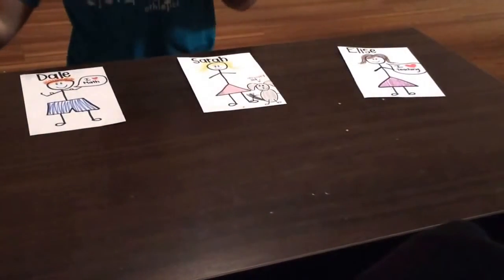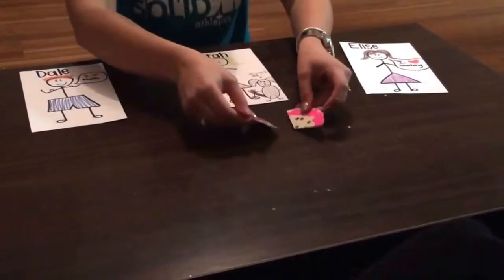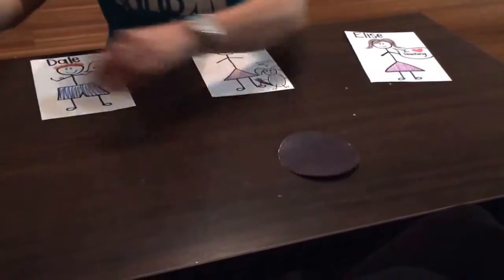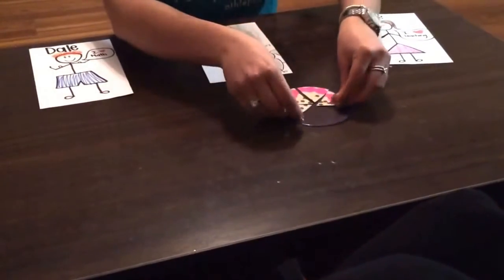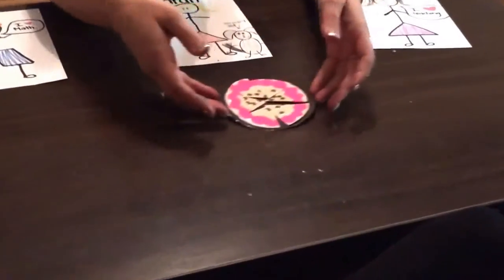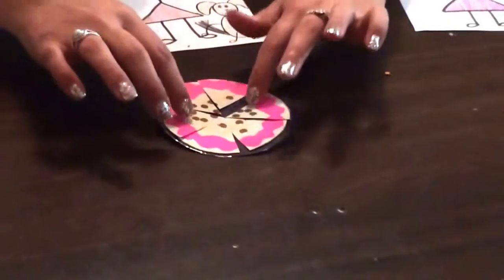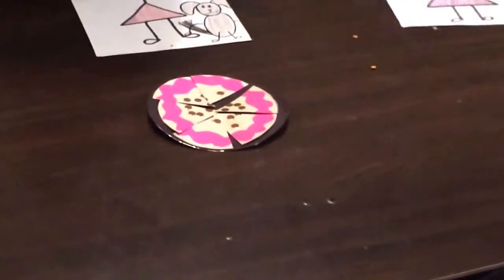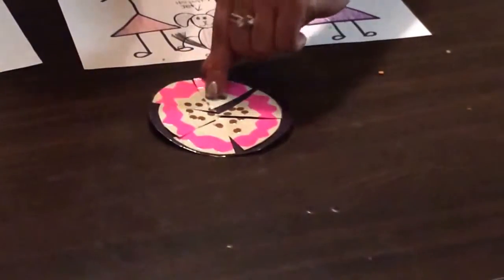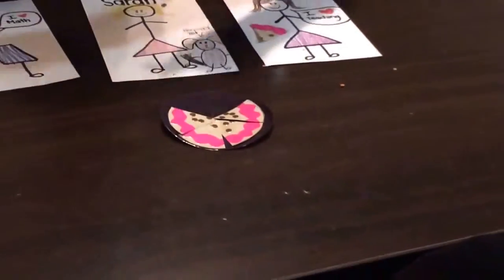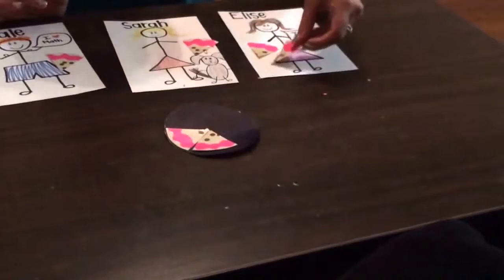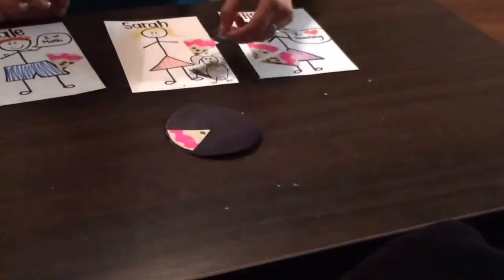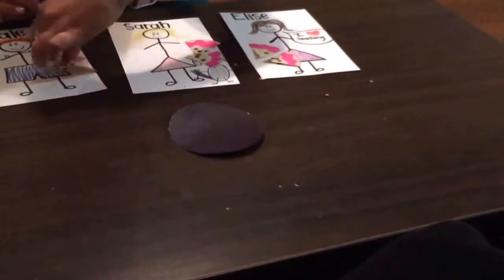If we look now, it's not really an area model, but I'm just using it to help us since the cookie cake is so large. Now let's look at this again. Here's my little small representation of our area model of the cookie cake. So if we look at it, Elise gets 1, Sarah gets 1, Dale gets 1, Elise gets 2, Sarah gets 2, and Dale gets 2.